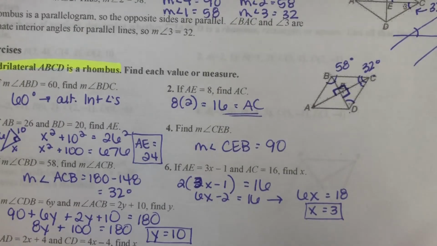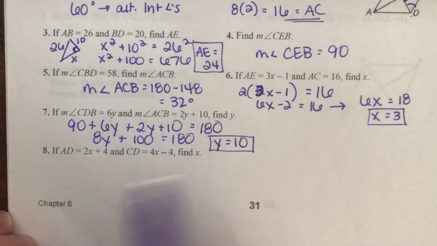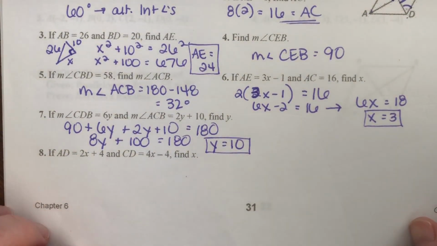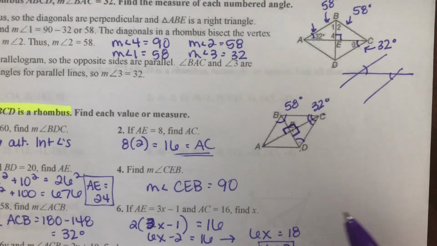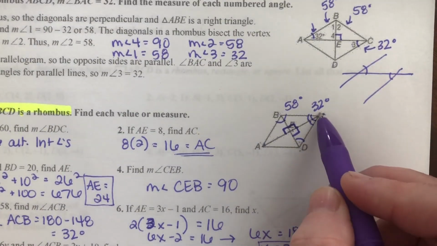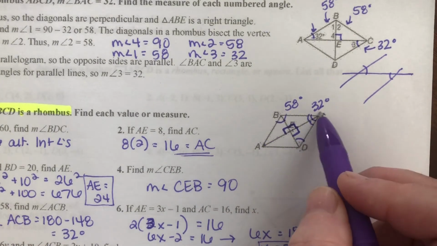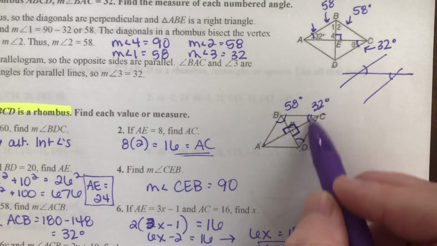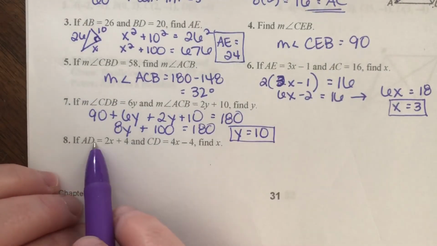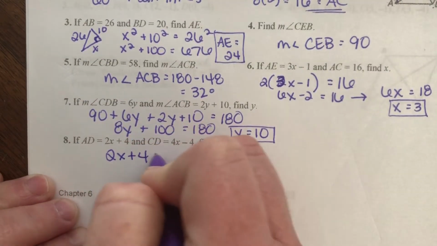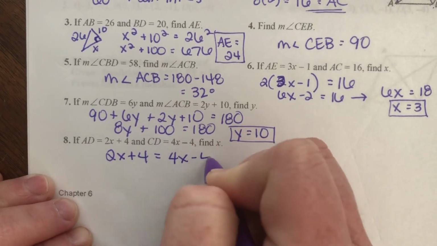I'm still looking at this picture up here that I've drawn all over. I'm scrolling down. If AD is 2x plus 4 and CD is 4x minus 4, all right, what do AD and CD have to do with each other? AD and CD. Okay, so in a rhombus, all 4 sides are congruent. Not the diagonals, but the sides are the same length. So I'm going to set these equal to each other. 2x plus 4 equals 4x minus 4.